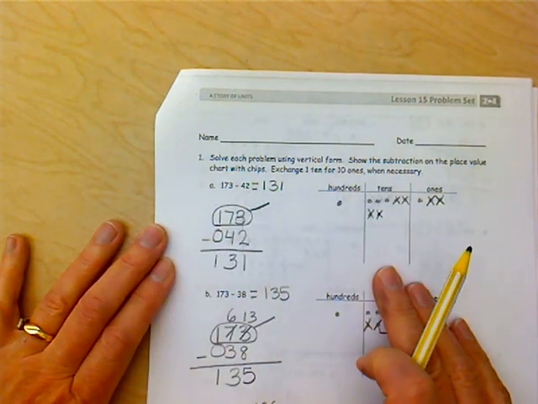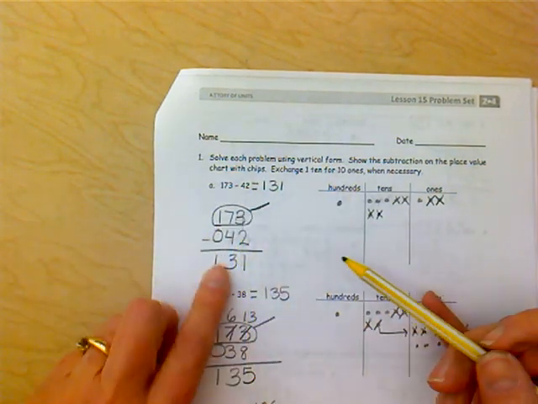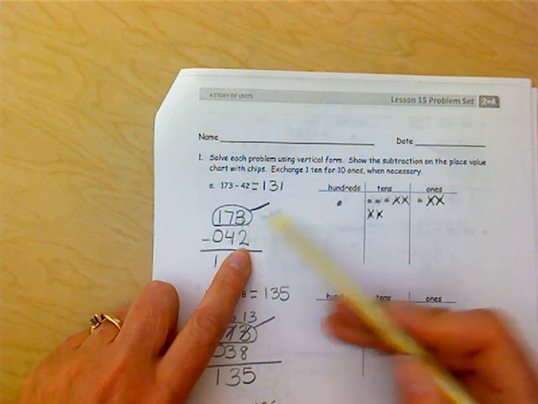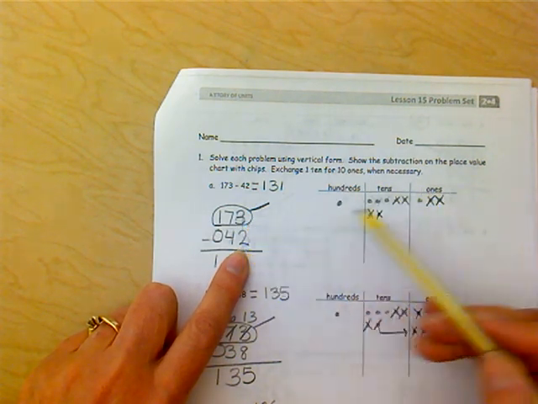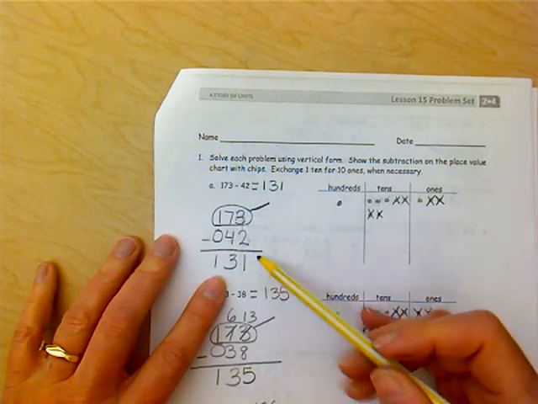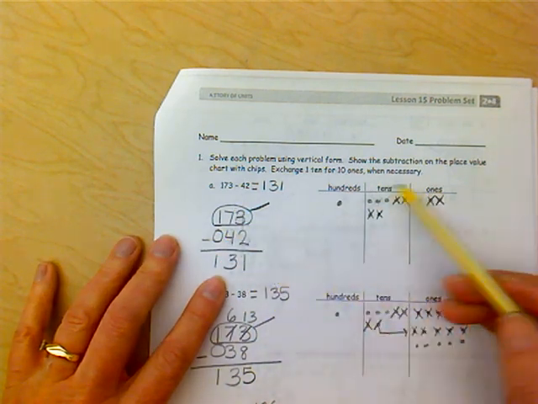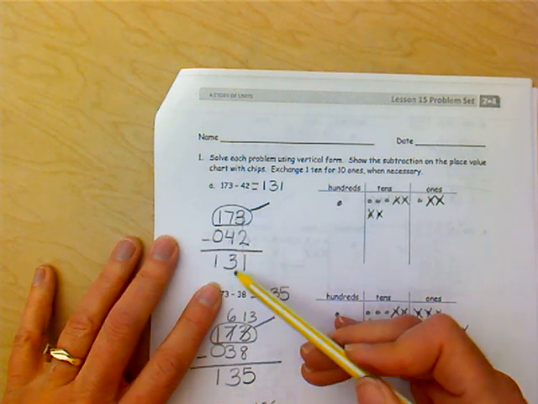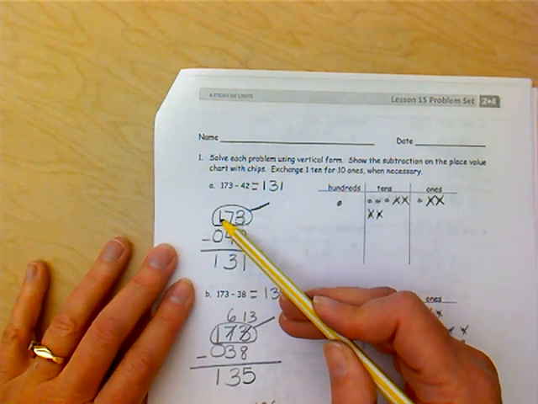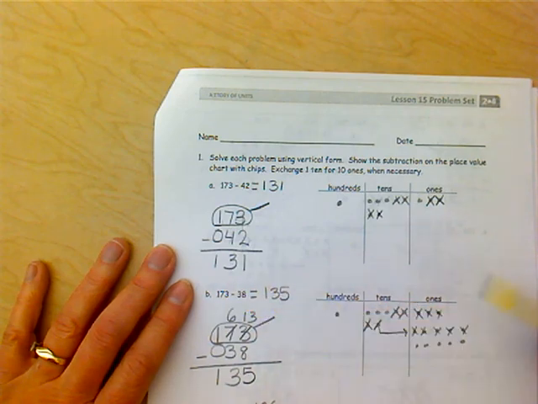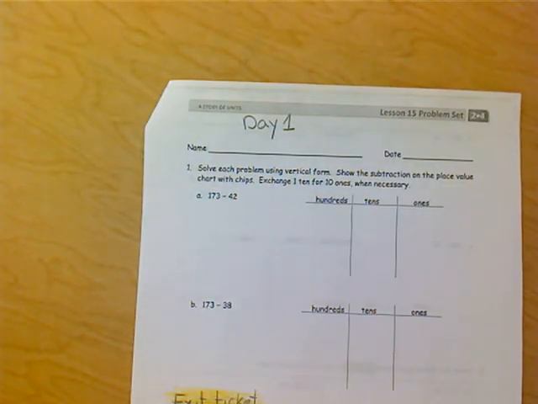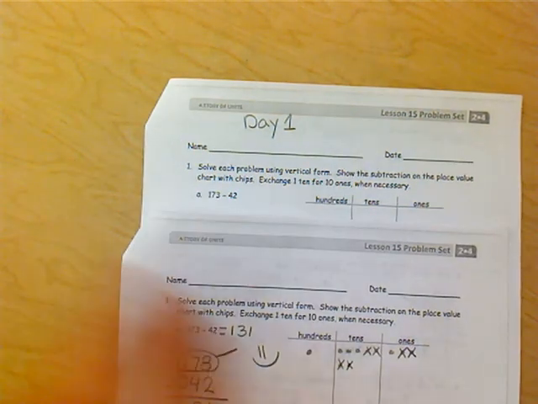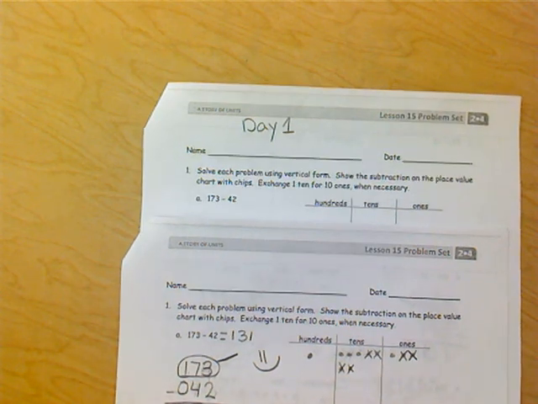In this first problem, you did not have to decompose. Why? Because there were enough ones. We started with 3 ones. We're taking 2 ones away. That left us with 1 1. We did not have to decompose a 10, so we had 7 tens. Take away 4 tens is 3 tens, and 1 100 take away 0 100s gives us 131. If you got 131, congratulations to you.